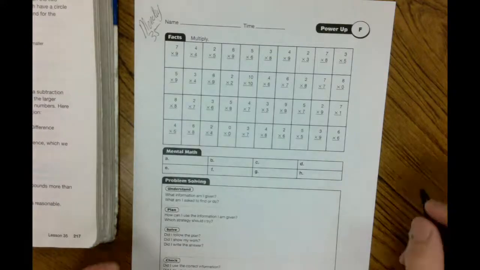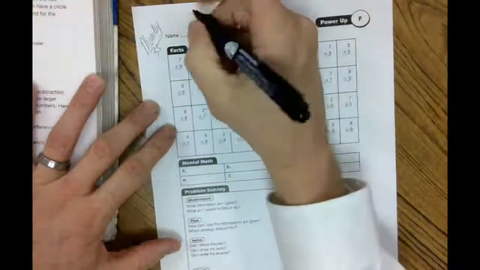We're on lesson 35 today. It's Power Up F. Let's get started with our name at the top.